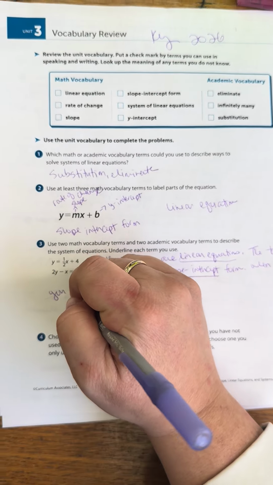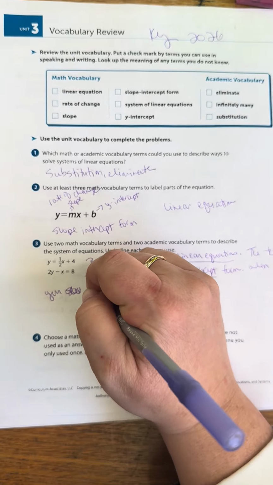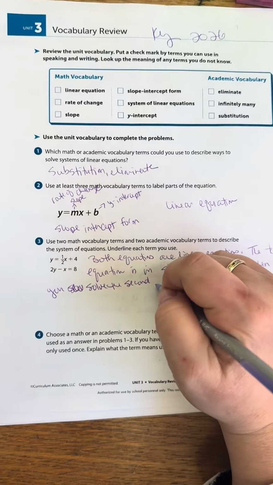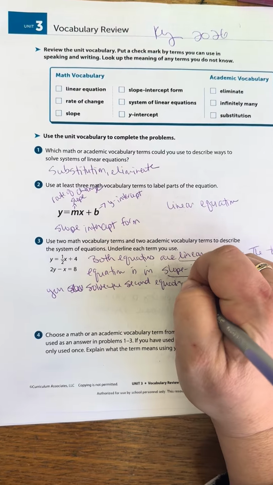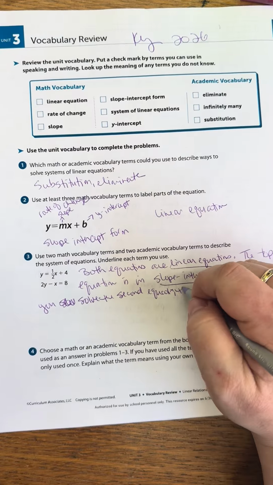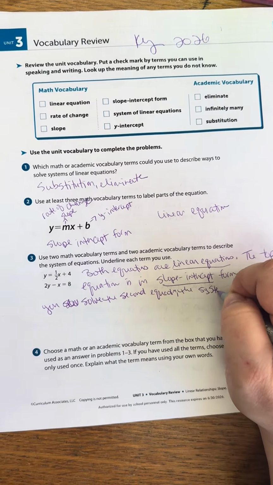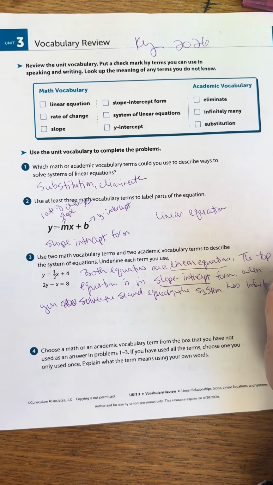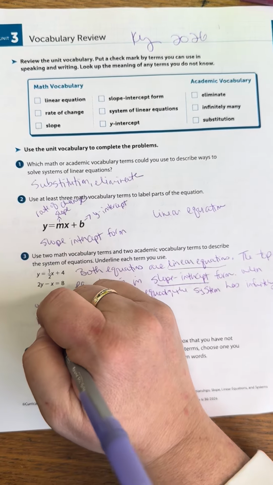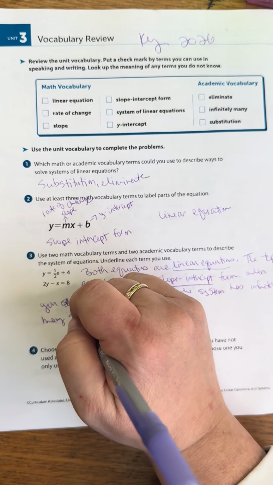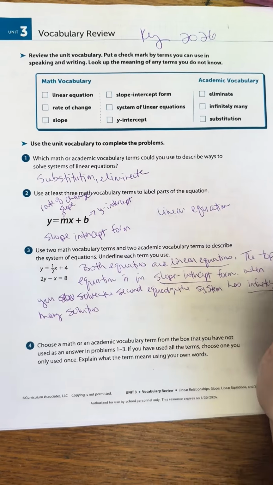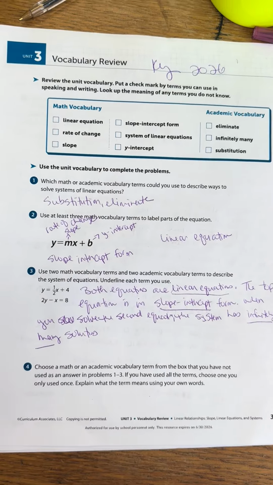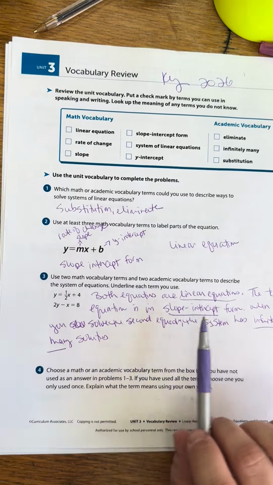When you solve the second equation, the system has infinitely many solutions. One, two, three.